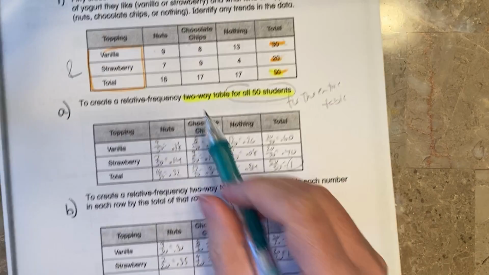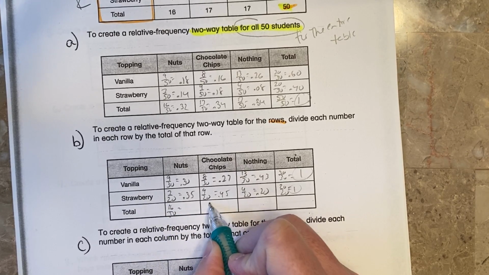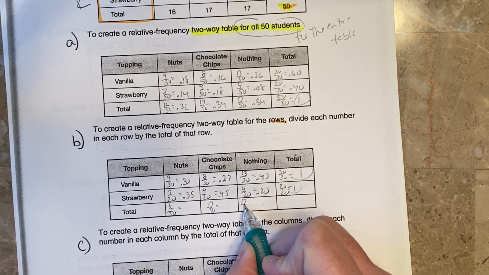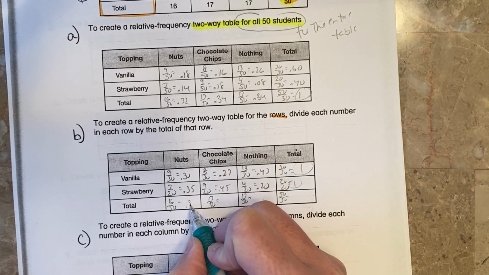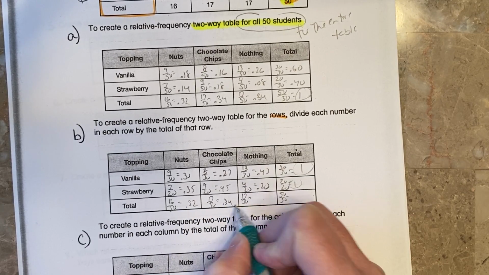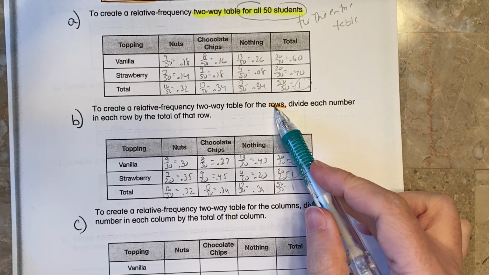And the last one, again, they're all over 50. So 16 over 50, 17 over 50, 17 over 50, and 50 over 50. 0.32, 0.34, 0.34, and 1. So that is by row.